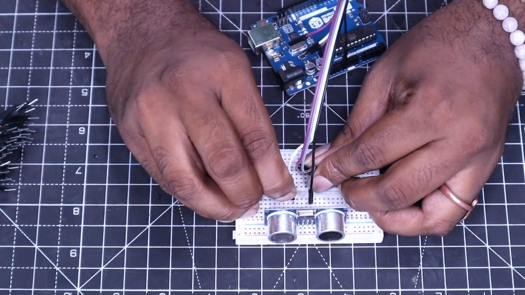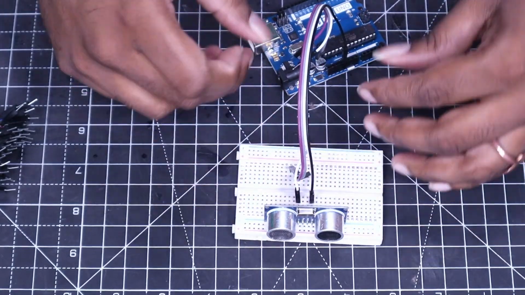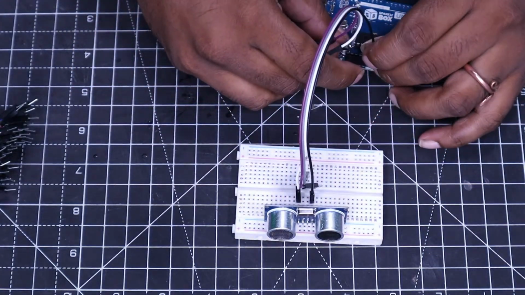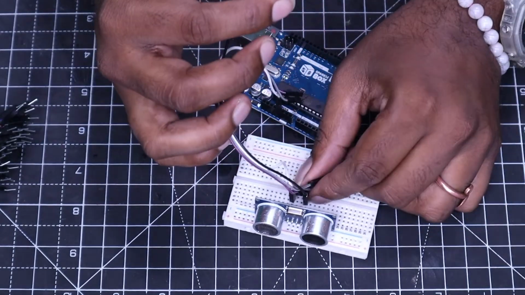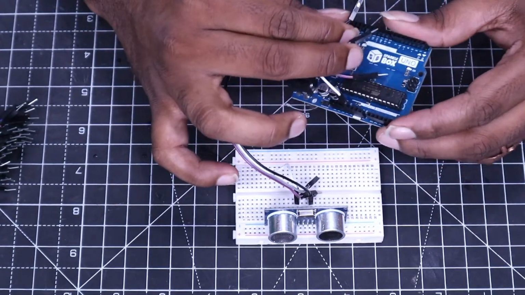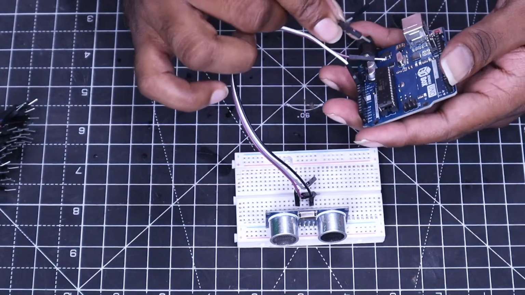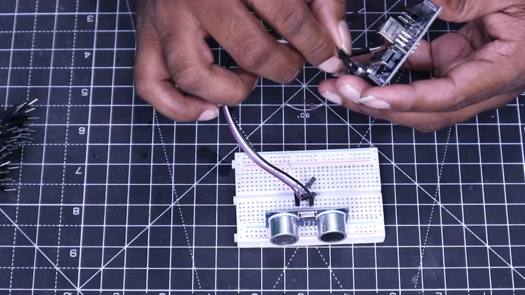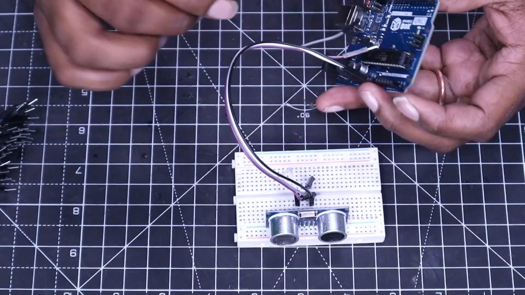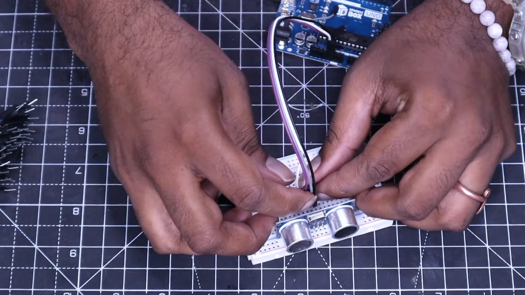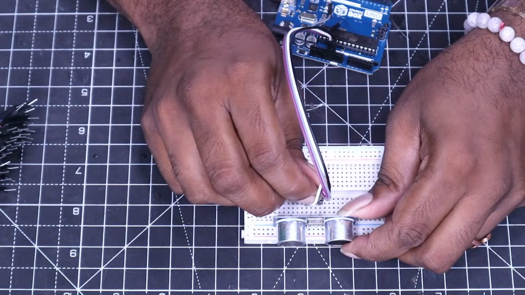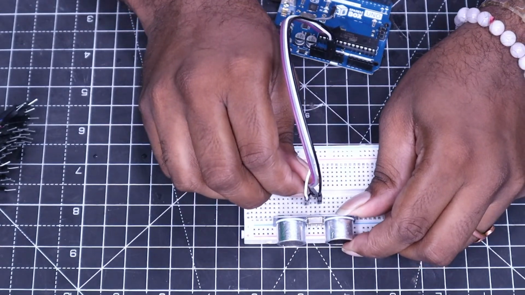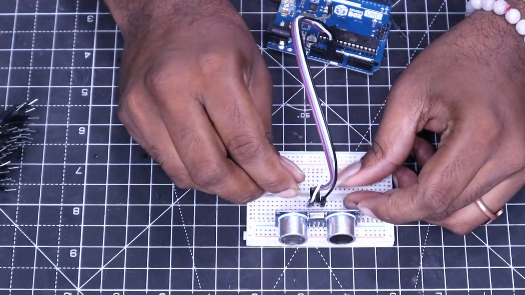Now I've connected a black wire to GND. So where does it go? To the GND pin. Yes, correct. Now 2 pins are left. The purple wire I'll connect to trigger, and the gray one to echo on the breadboard.